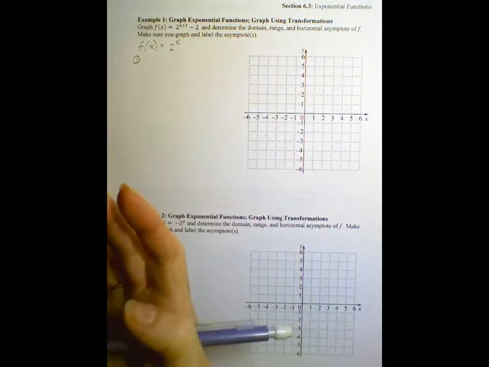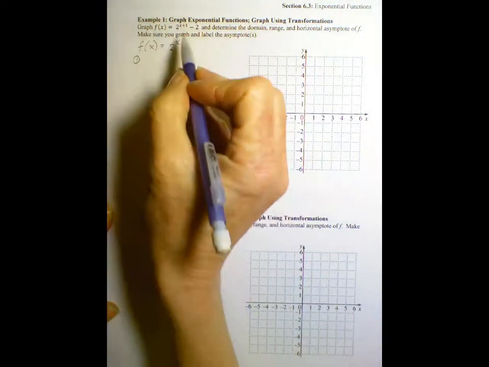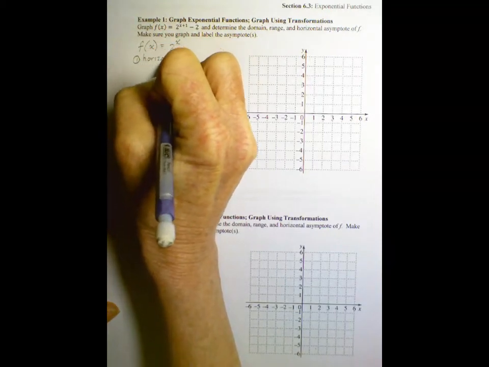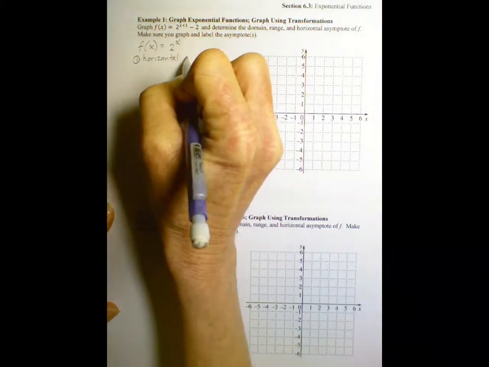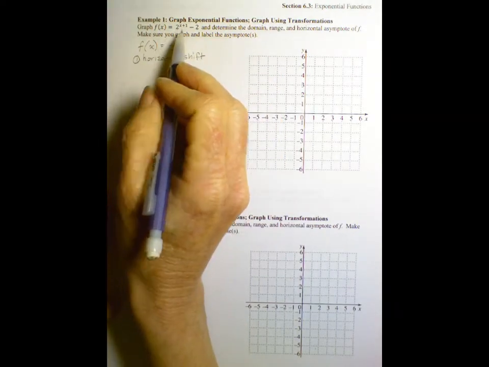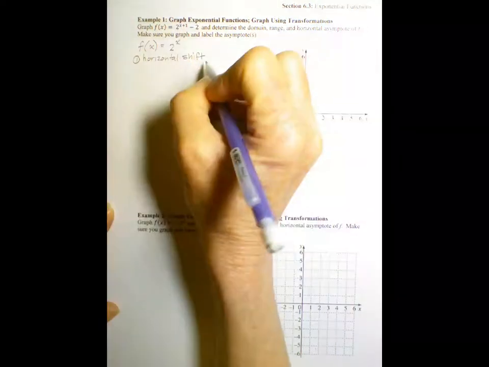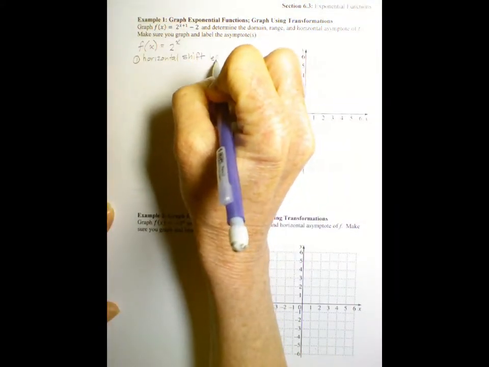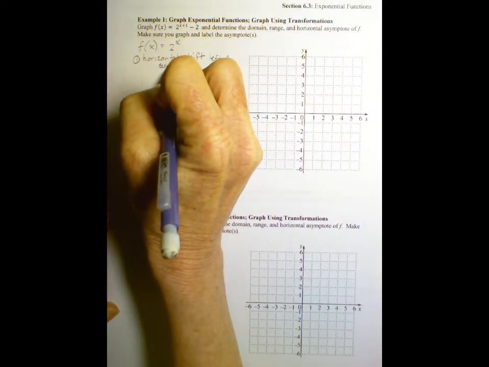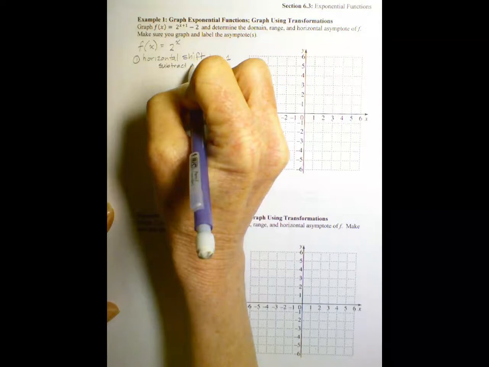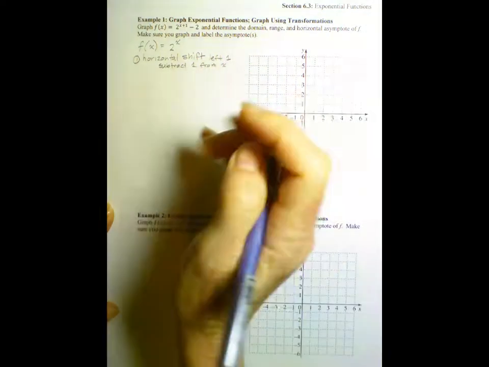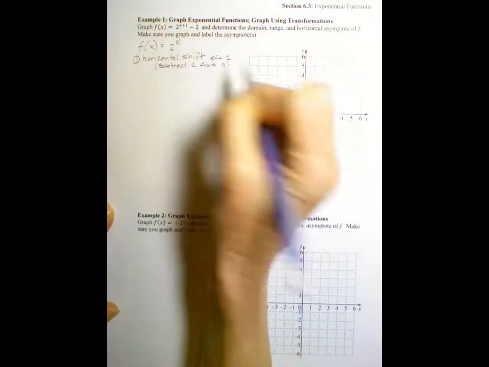It's x plus 1, so this is a horizontal shift. Which direction? The horizontal shift, when it's plus 1, we're going left 1 unit. So that means we will subtract 1 from x. That will cause the graph to move left. Okay, making a little note to ourselves.